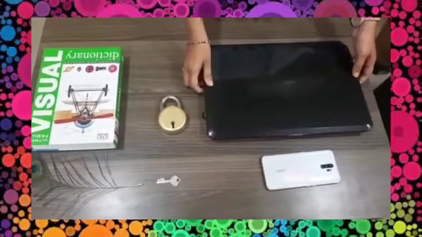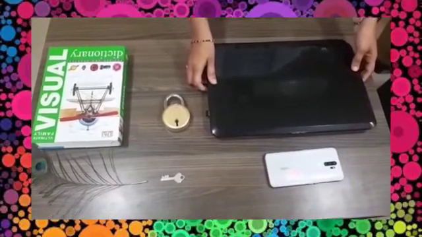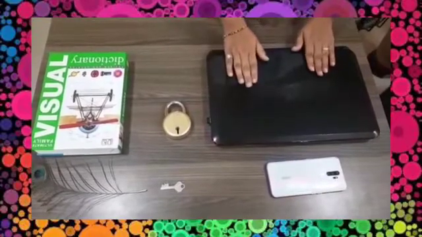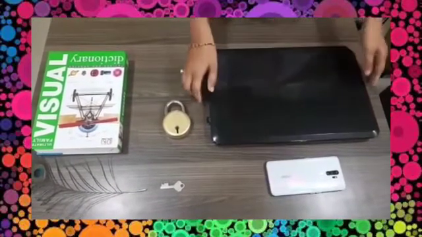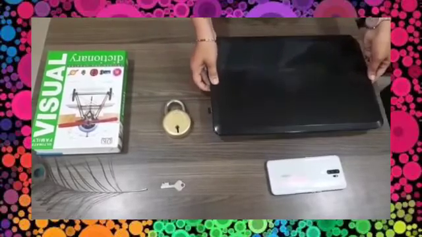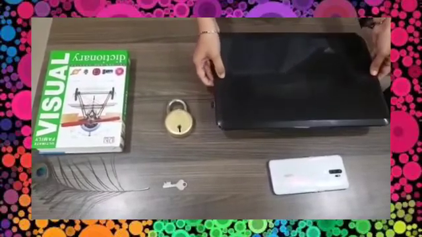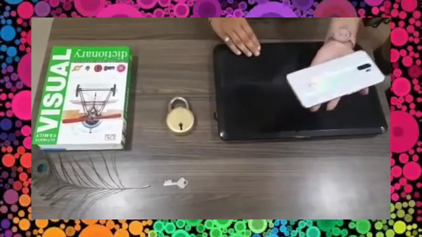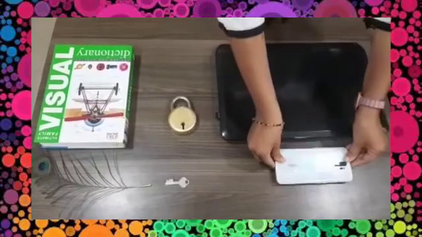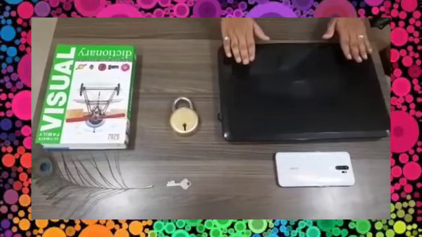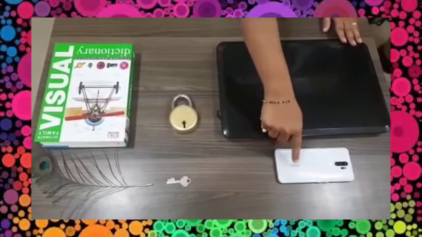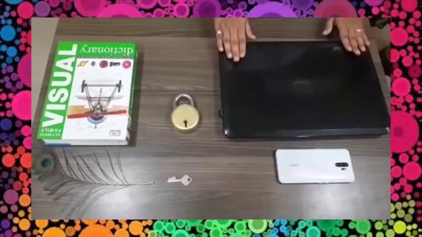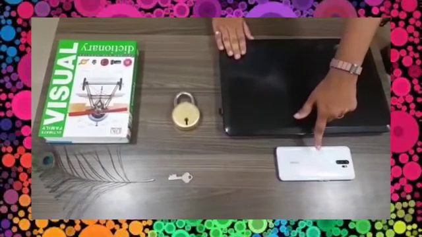Kids, now let us compare two objects with each other and see which is heavier and which is lighter. First is the laptop and phone. Let's pick up the laptop. The laptop is heavier whereas the phone is lighter. So we will say the laptop is heavier than the phone and the phone is lighter than the laptop. Laptop का वजन ज्यादा है और phone का कम.